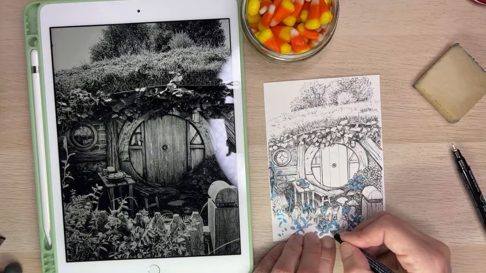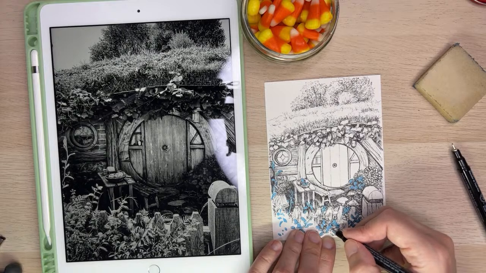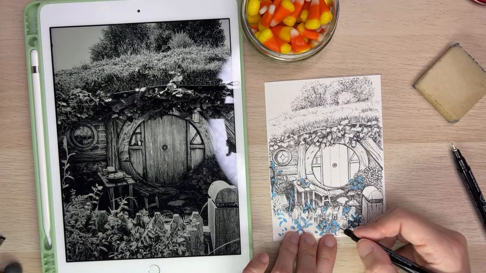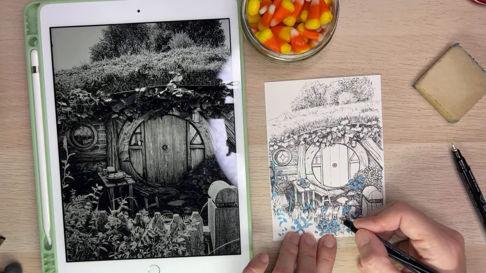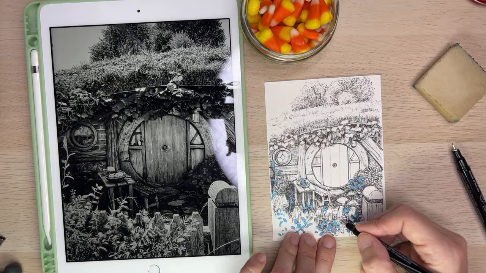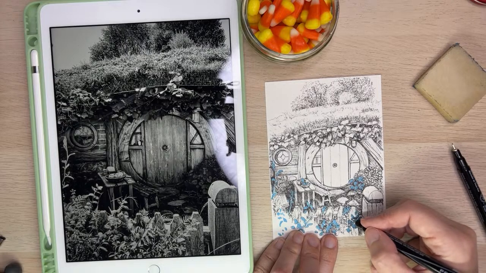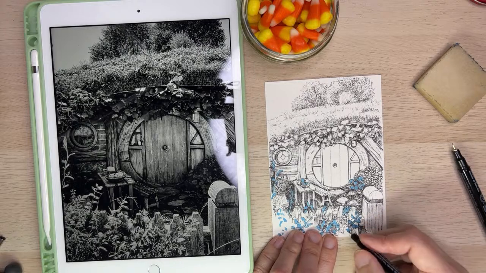Putting in some shapes, and then lots of the darks around them, and some of these shapes. There's some darks under here.